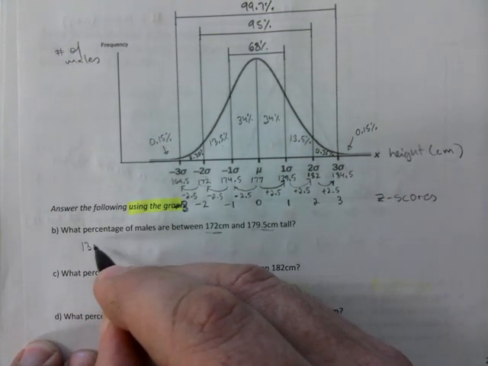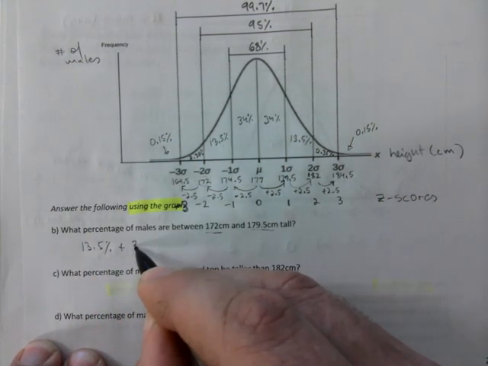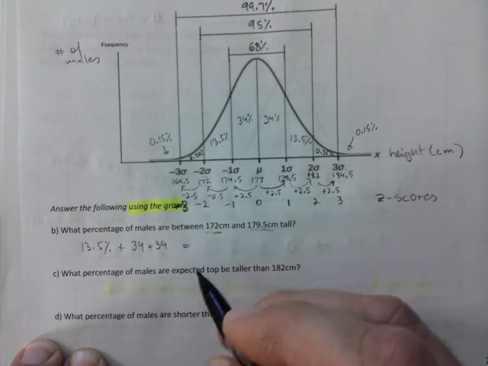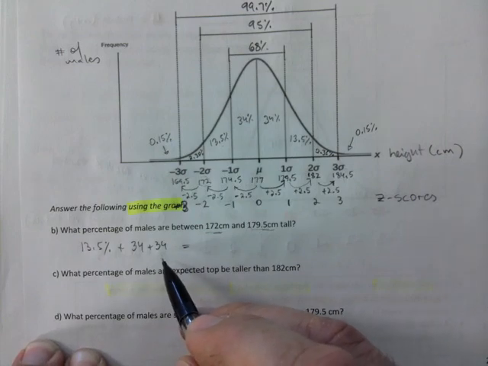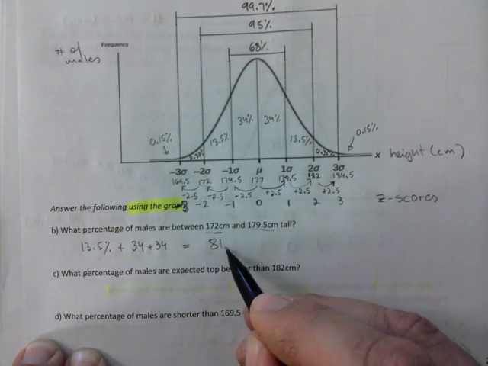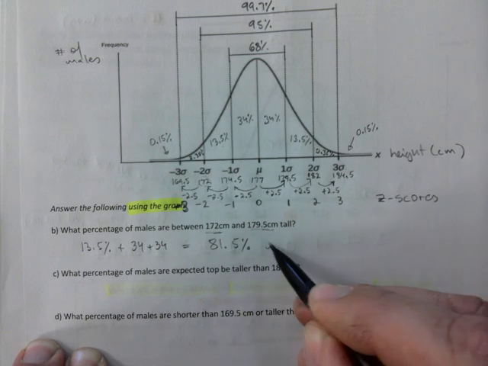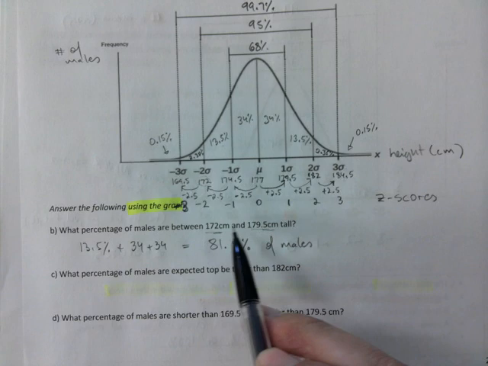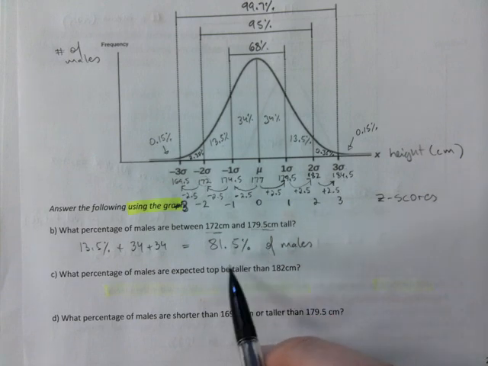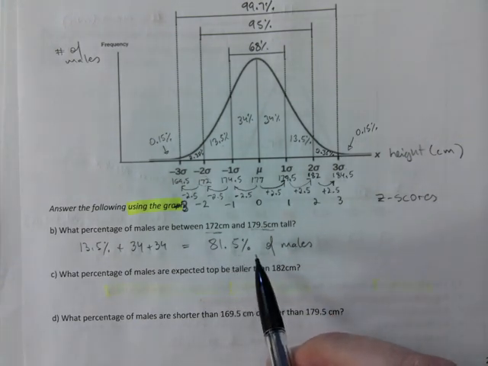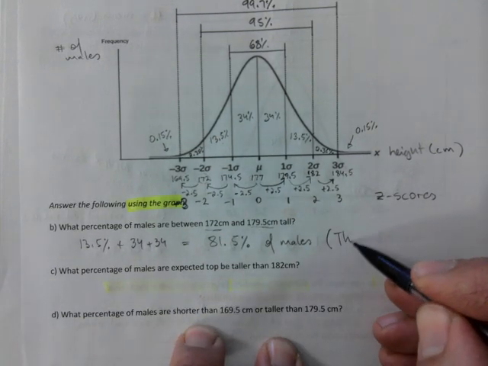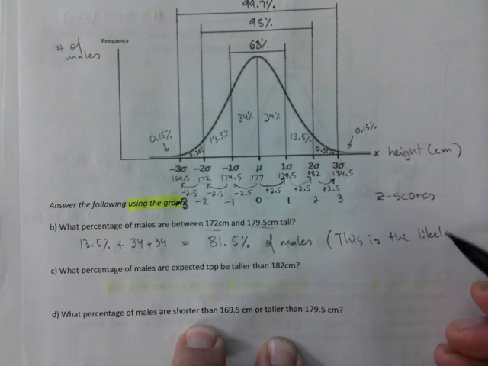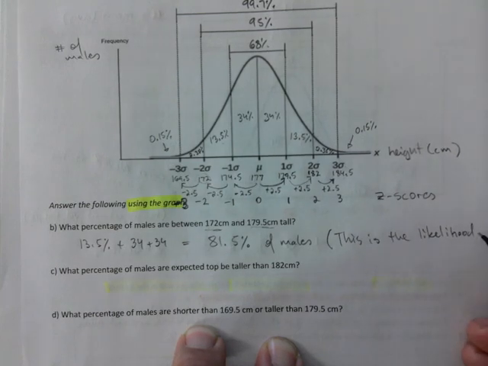So it's 13.5% plus 34 plus 34, and you know that's 68, right? 34 and 34 is 68, right? And so this ends up being 81.5% of males. There's a chance that they are between these 2 heights. That's how big the chances are, right? This is the likelihood or probability.